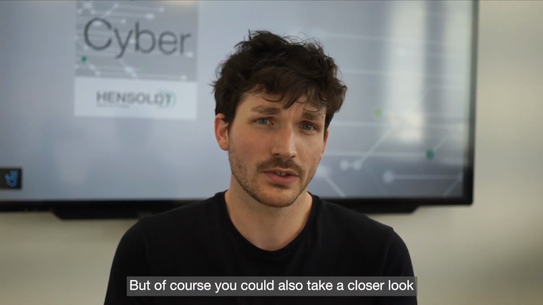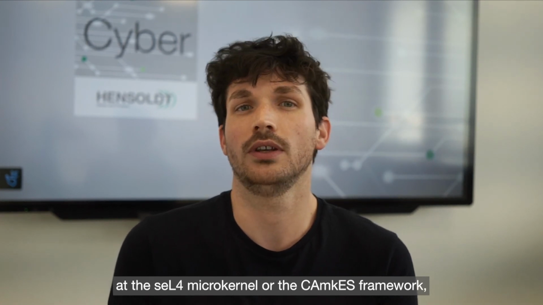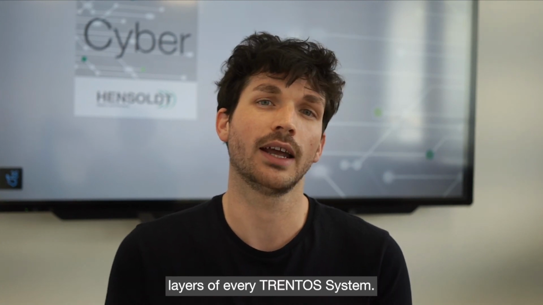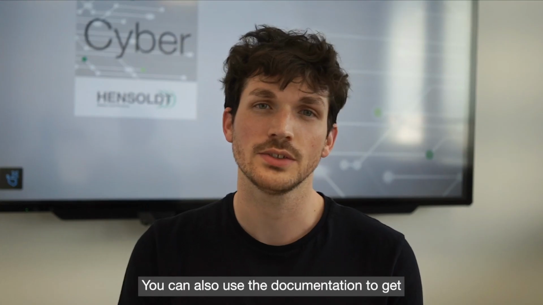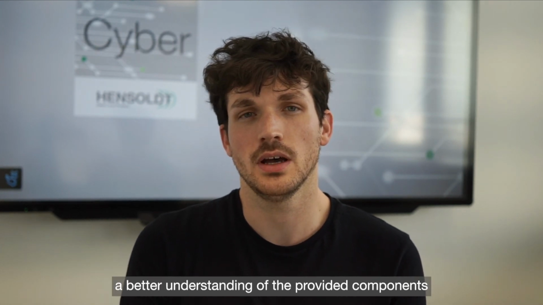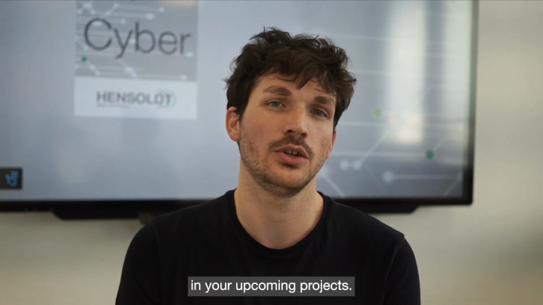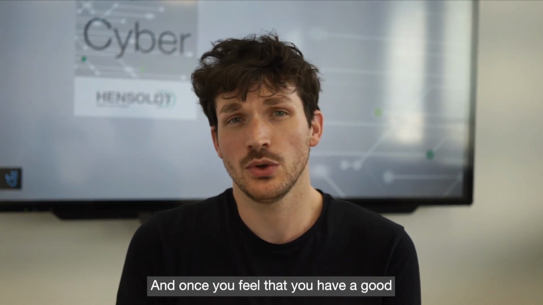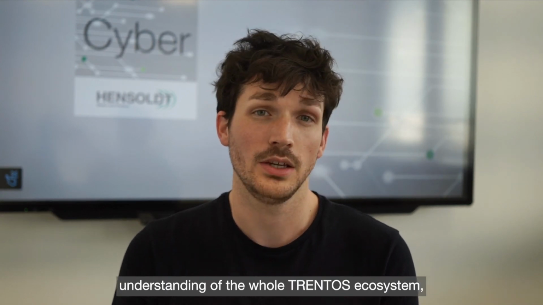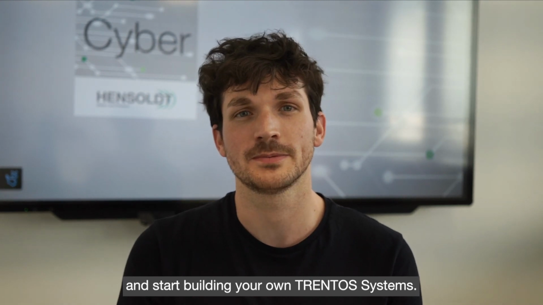But of course you could also take a closer look at the seL4 microkernel or the CAmkES framework to get a better understanding of the underlying layers of every TRENTOS system. You can also use the documentation to get a better understanding of the components provided by the SDK and how they could be utilized in your upcoming projects. And once you feel like you have a good understanding of the whole TRENTOS ecosystem, you can of course go ahead and start building your own TRENTOS systems.